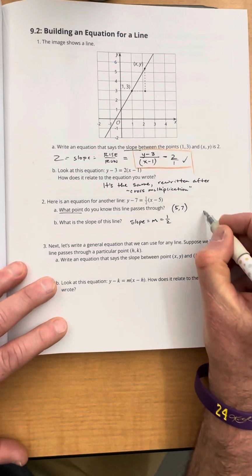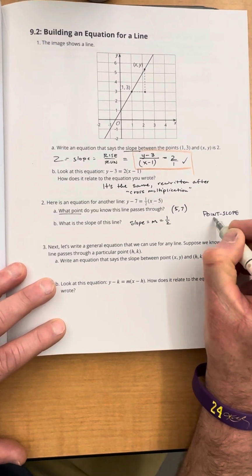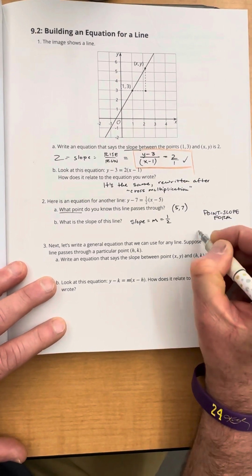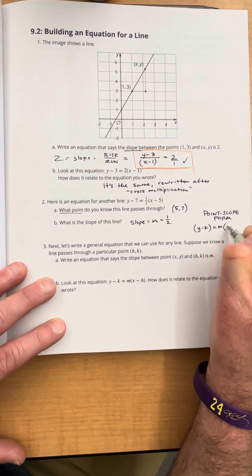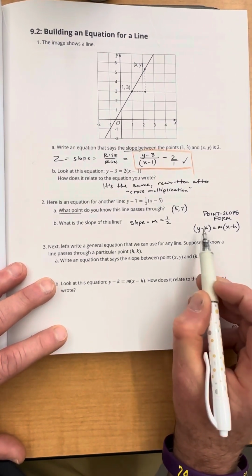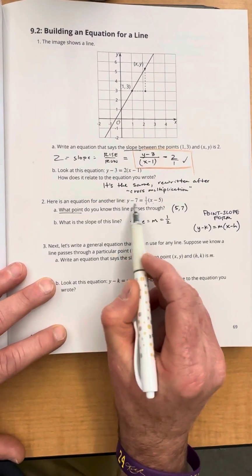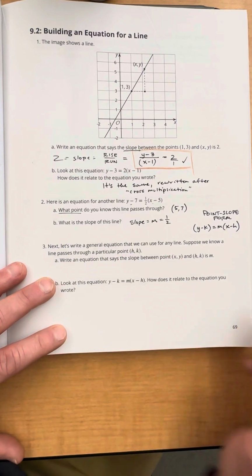So point slope form, I think it's time to introduce it. Point slope form is this. y minus k equals m times x minus h. And whatever zeroes these out is a point. So 5, 7.